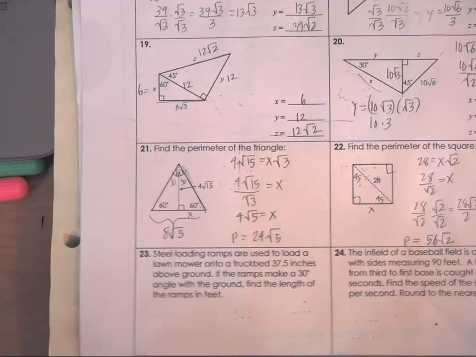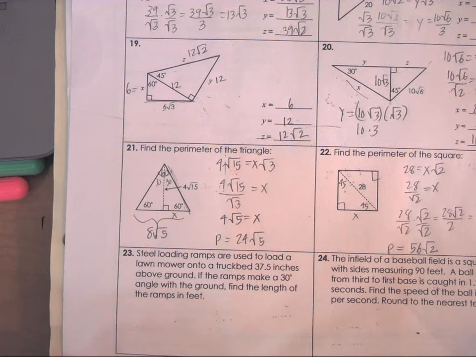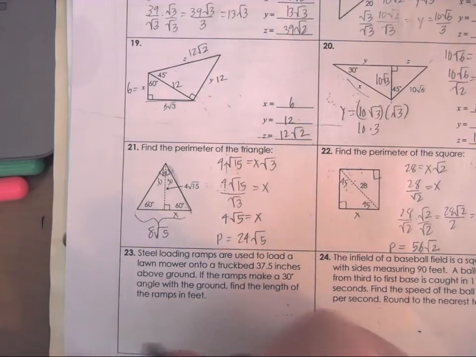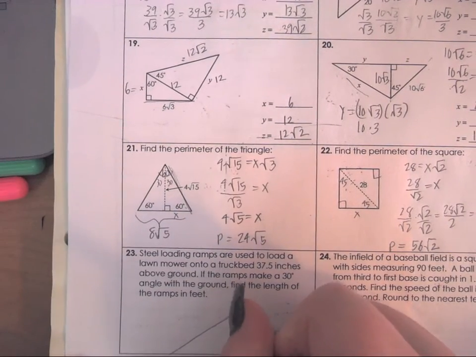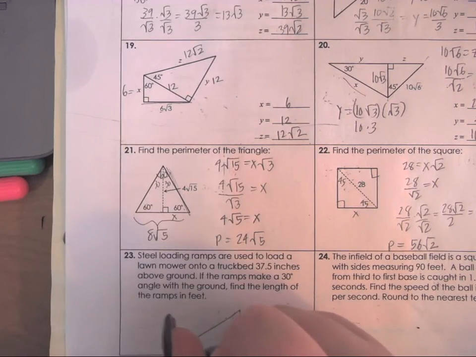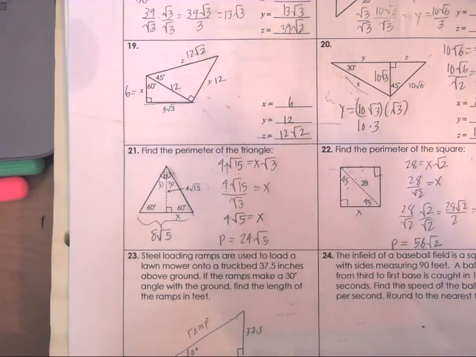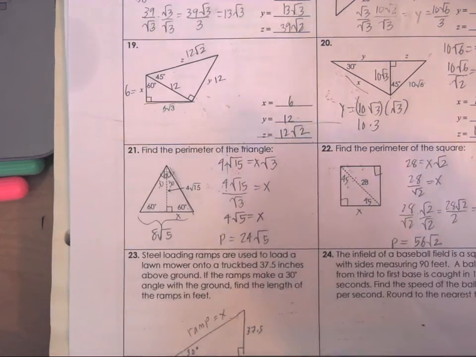Okay, so then last two problems. Steel loading ramps are used to load a lawnmower onto a truck bed 36.5 inches above the ground. If the ramp makes a 30-degree angle with the ground, find the length of the ramp in feet. So this is 37.5, this is 30 degrees, and this is the ramp that we're trying to find.